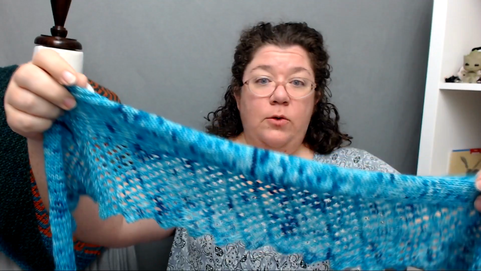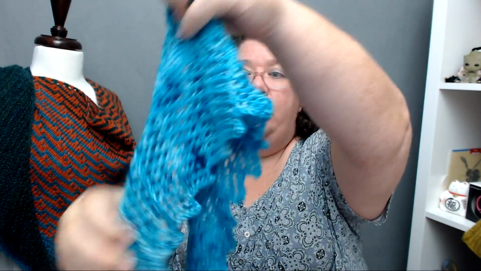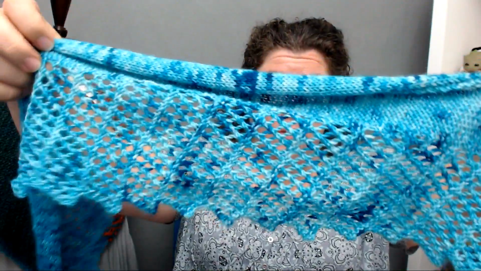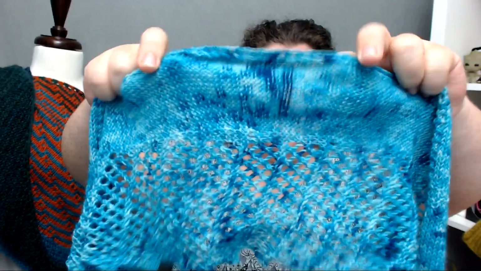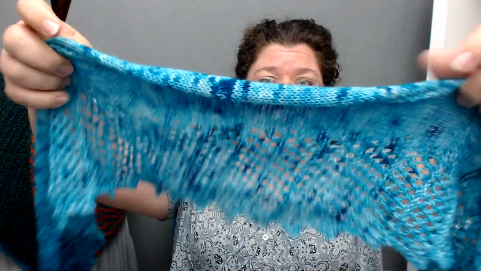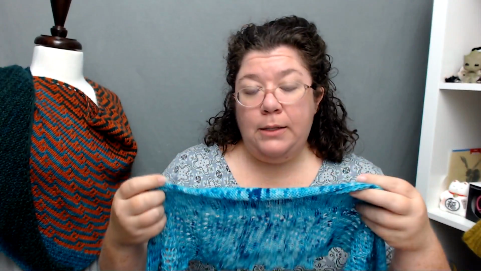I have this piece that I'm going to show you that was a mistake on my part. And this was in my learning process. I keep this in my blocking class to show you that no, it will not always block out. See how it's curling? See how bad that is? I can try to straighten it out, but if I let it go, it just curls back down. And this has been blocked and blocked and blocked.